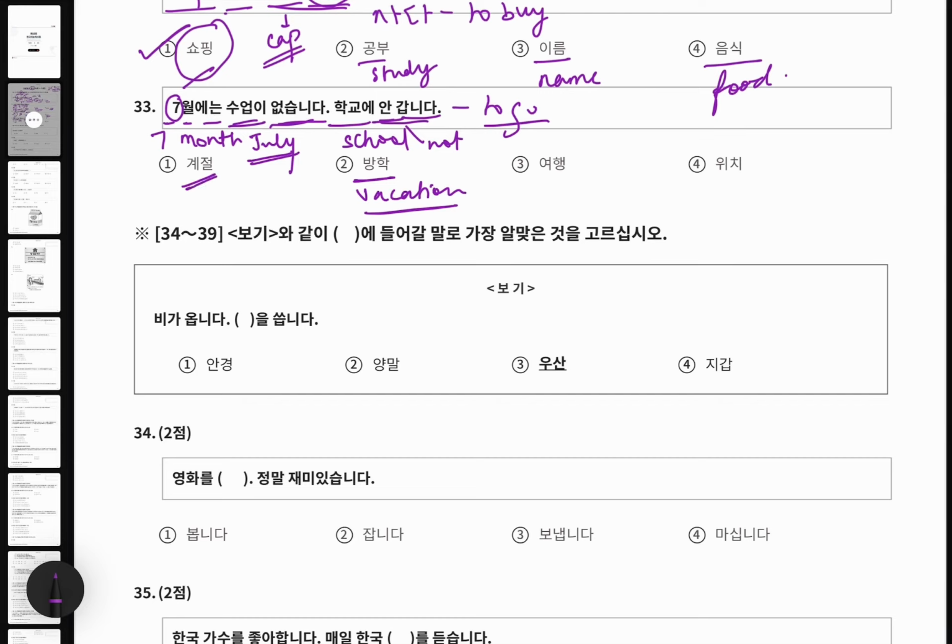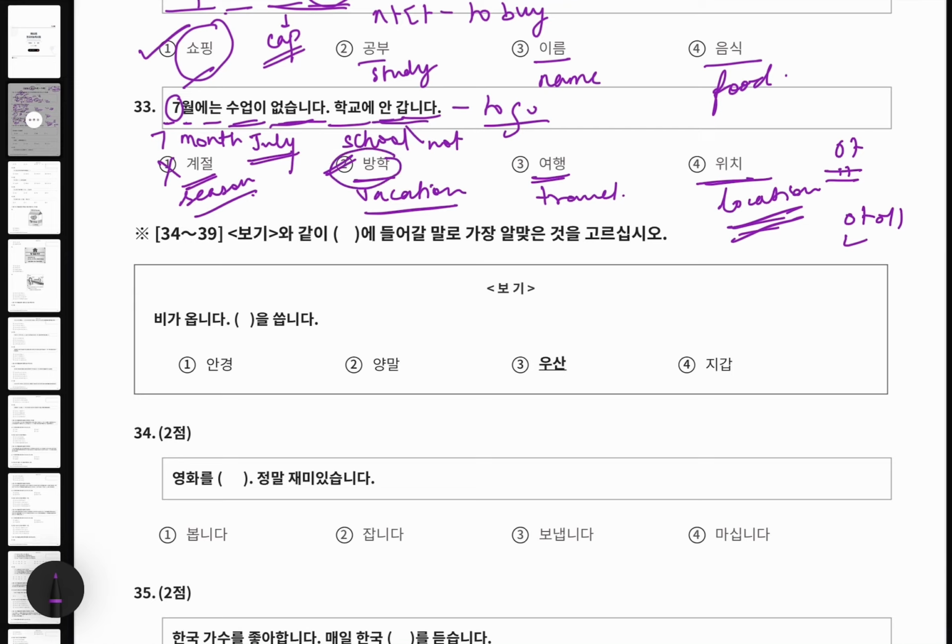Then okay, gyejeol is season. So this is not it. Yeohaeng is travel. People can get confused here because there's no school. But that is something else, to travel. We're not traveling yet, right? There are school vacations, so this seems right. Then wichi. Wichi is location. Again, we're not talking about any location. If it were wi, that is up, ap, that is in front, an, that is in, dwi, that is behind, yeop, that is beside, something like that, then it would be location. Okay, so here there is no location either. So we are talking about banghak, that is vacation.